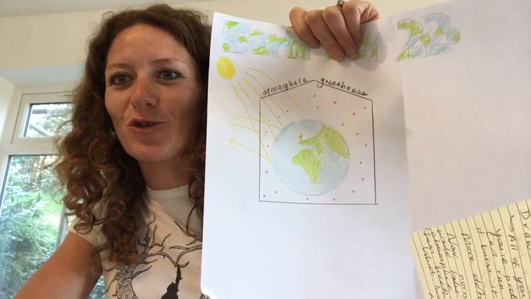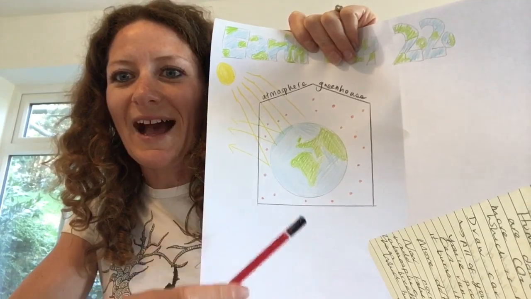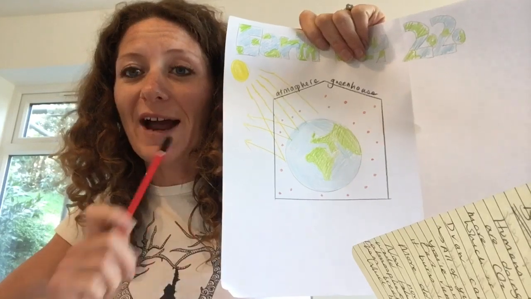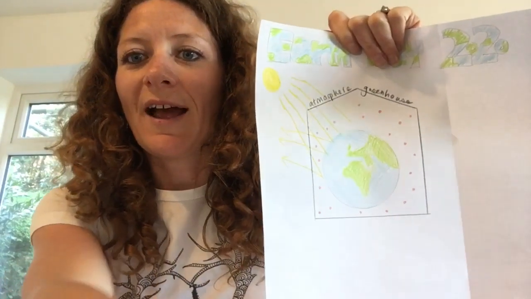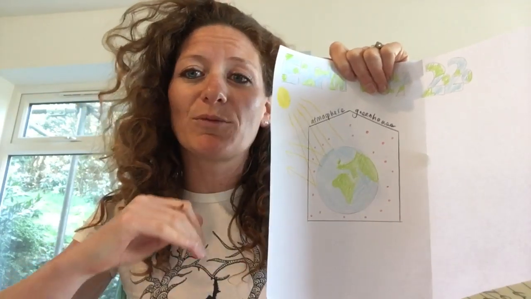So you should now have a drawing that looks like that. You've got the sun in the top corner, we've got the sun's rays coming into our atmosphere, and then we've got 20 red dots. Now these red dots are actually a symbol for something called carbon dioxide. Now, carbon dioxide is a gas, okay? Which is why it's tricky, because you can't actually see it. Carbon dioxide is invisible. But there is carbon dioxide in our atmosphere. And before human beings got involved, there was the right amount of carbon dioxide in our atmosphere to keep human beings and animals and all of these different things happy and healthy.